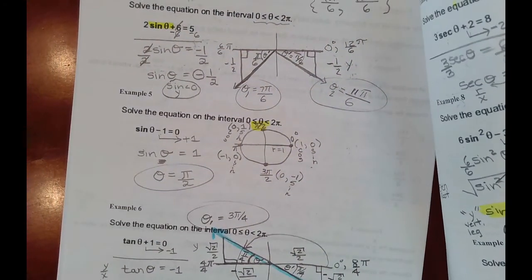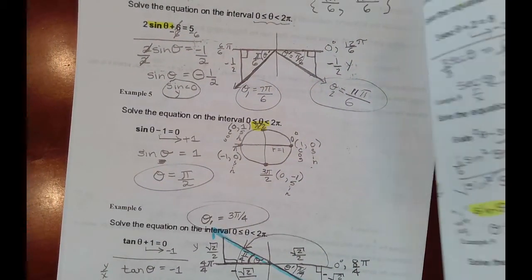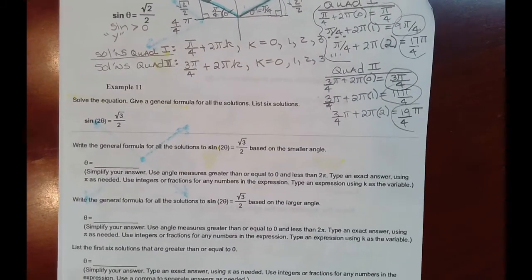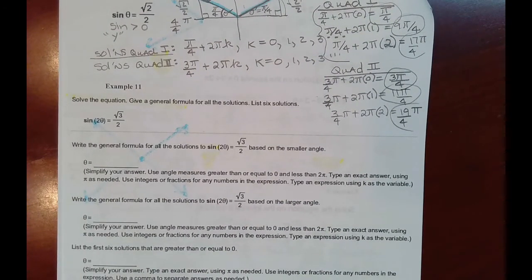Okay, and number 11. Okay, problem number 11. I do not think I have enough room here, so I'm going to do this on paper. Just grab some paper real quick.